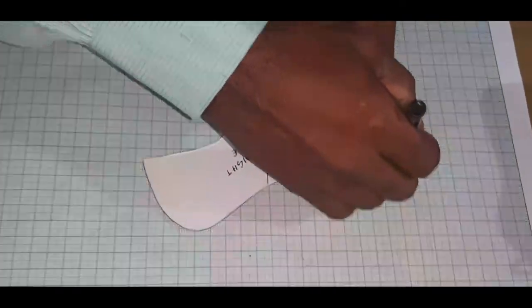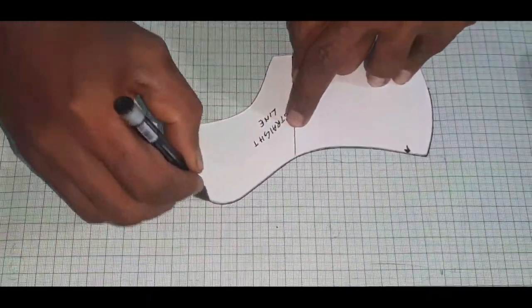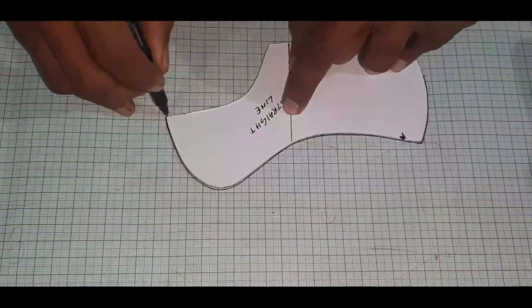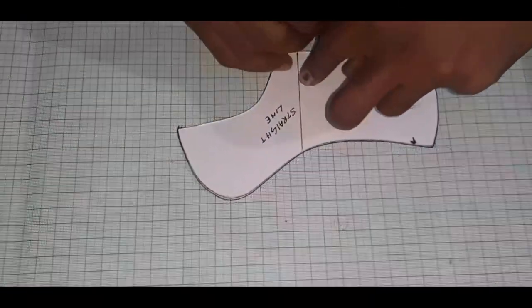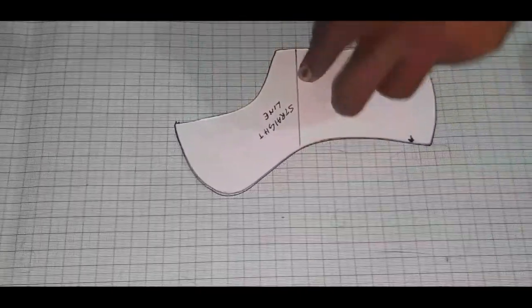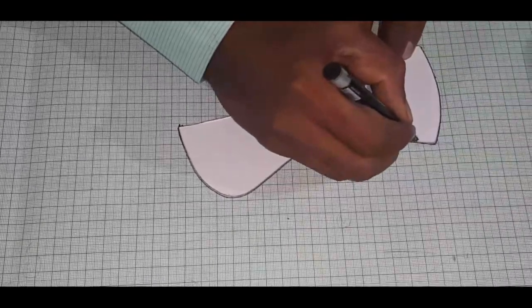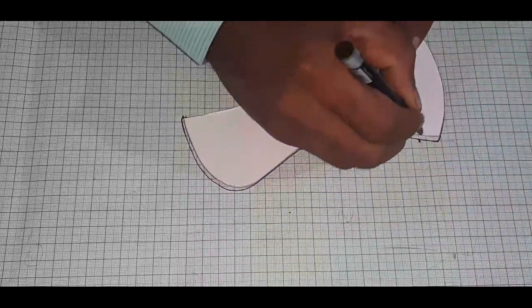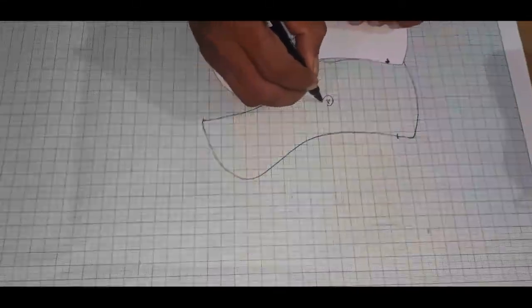Trace the outer line. Transfer the reference point on the graph paper. Mark 1.